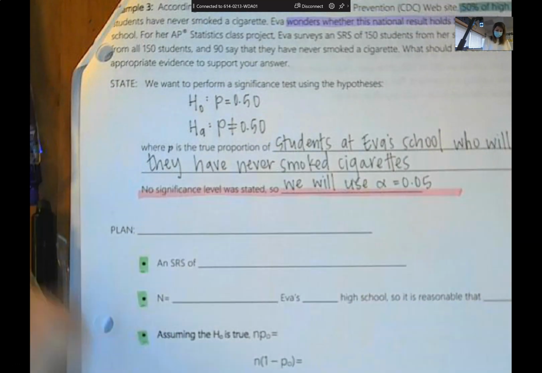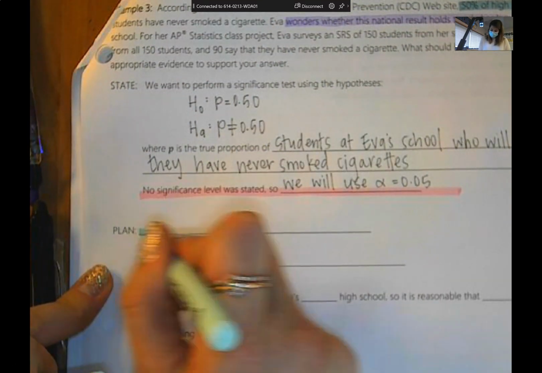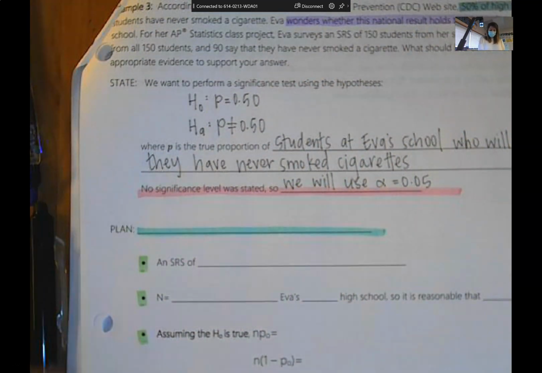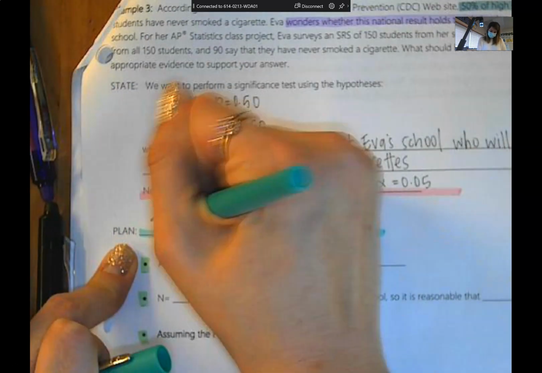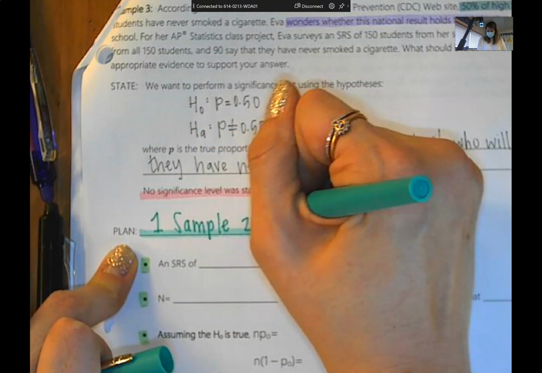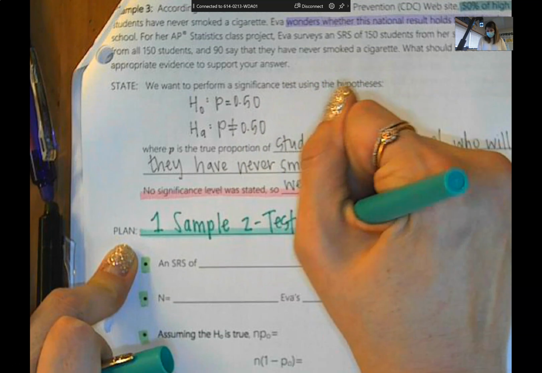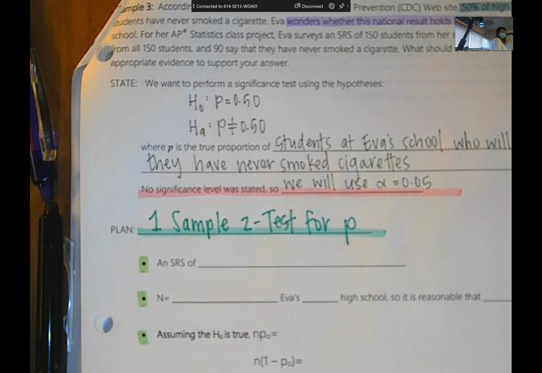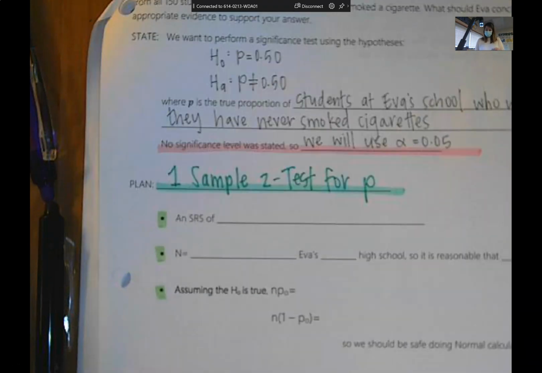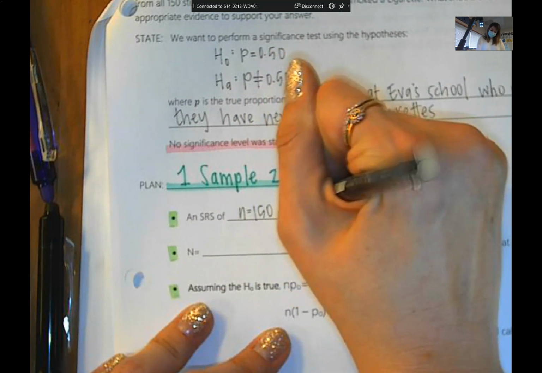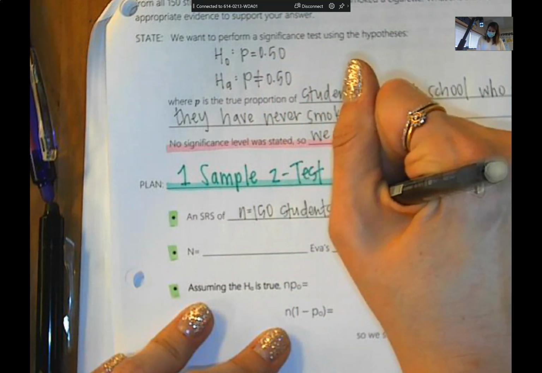Okay, what's our plan? Same plan as before. We're doing a 1 sample Z test for P. So everything we're doing today is a proportion. First one is randomness. An SRS of N equals 150 students was taken.